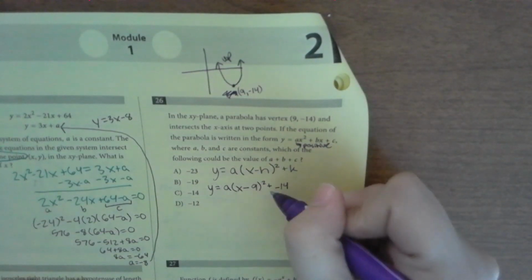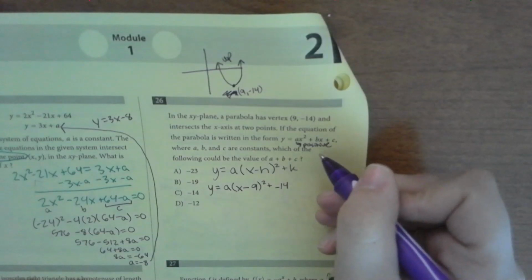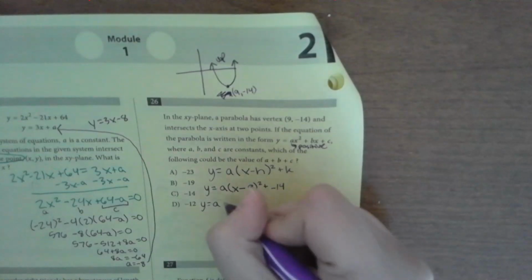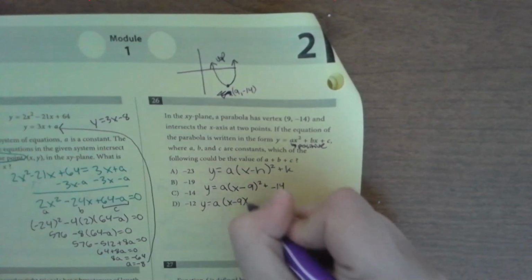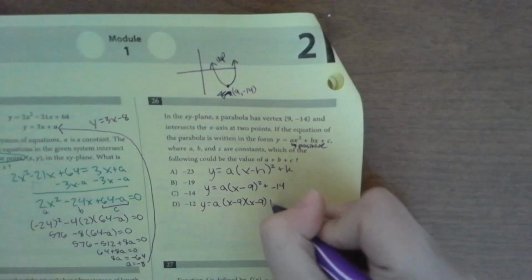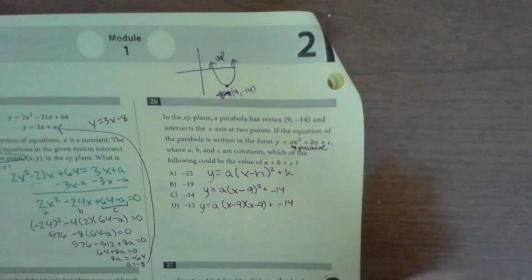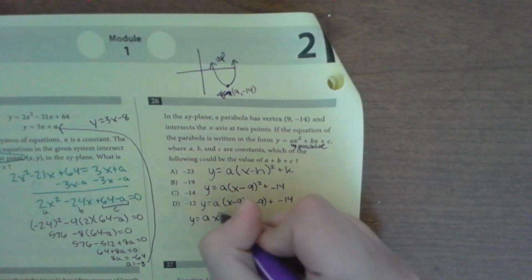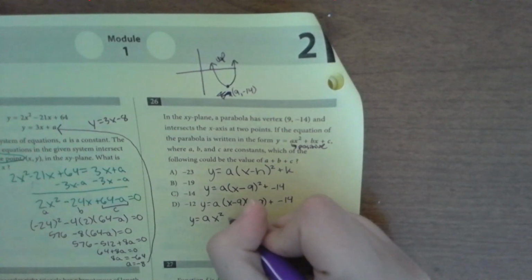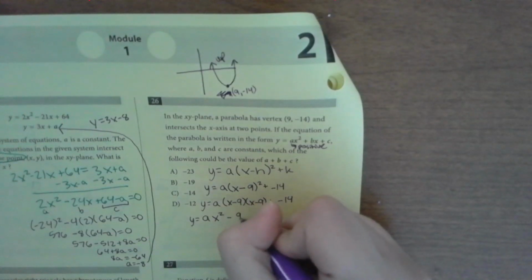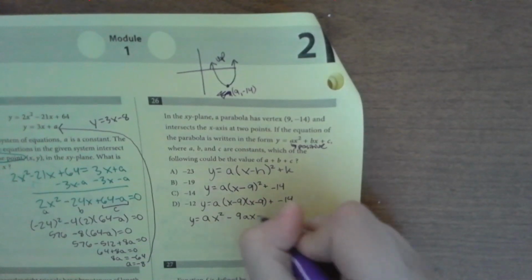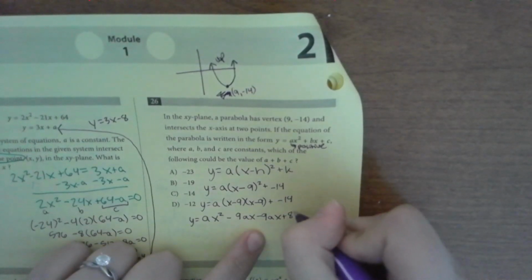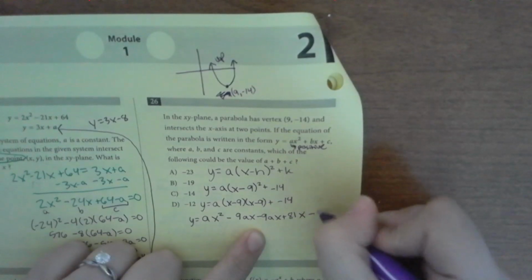Let's try to get this into ax squared plus bx plus c form. This squared, (x minus 9)(x minus 9), gives a times x squared minus 9ax minus 9ax plus 81a minus 14.